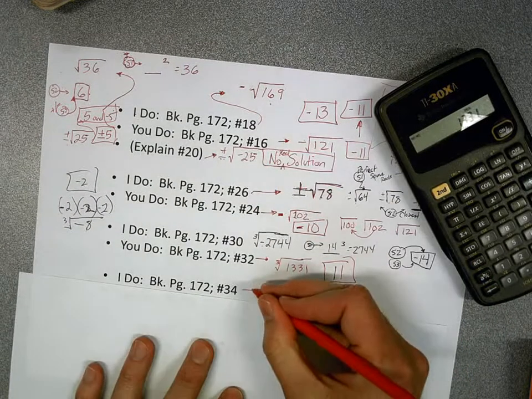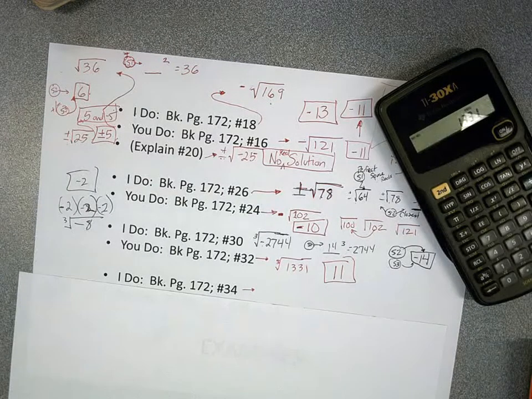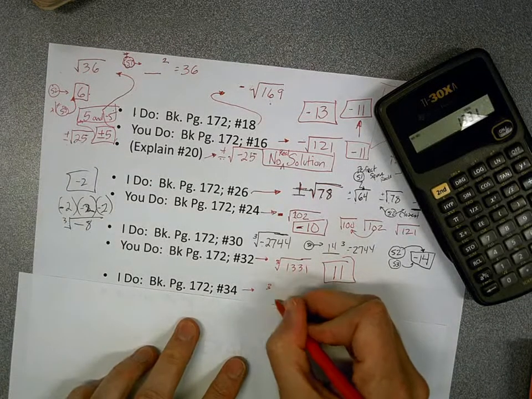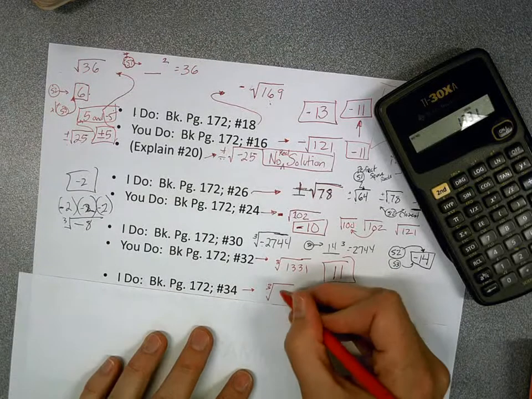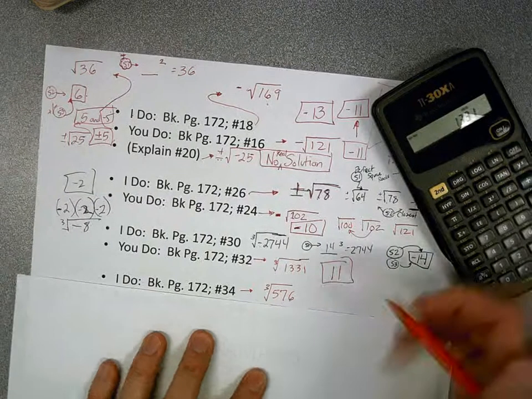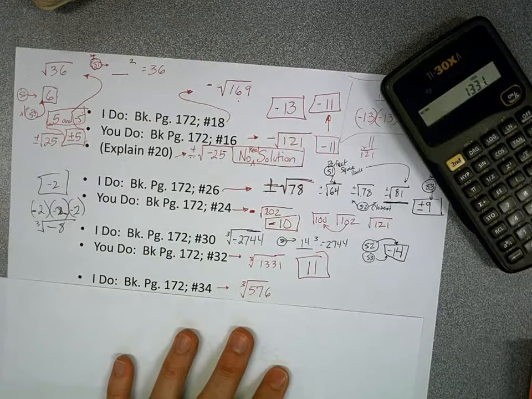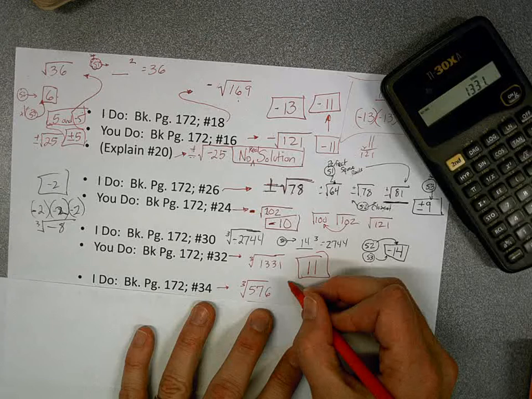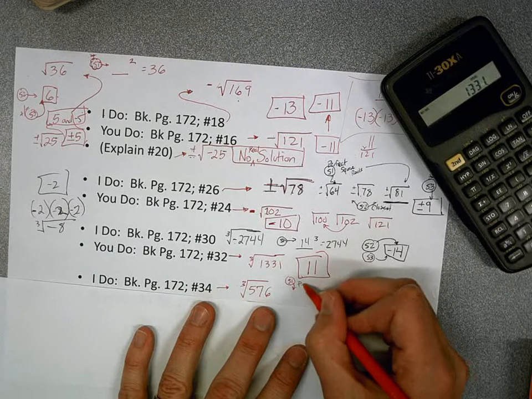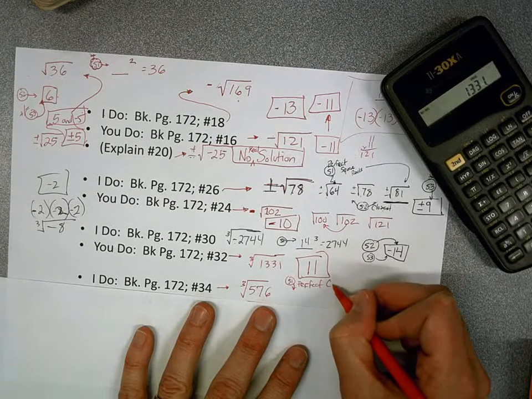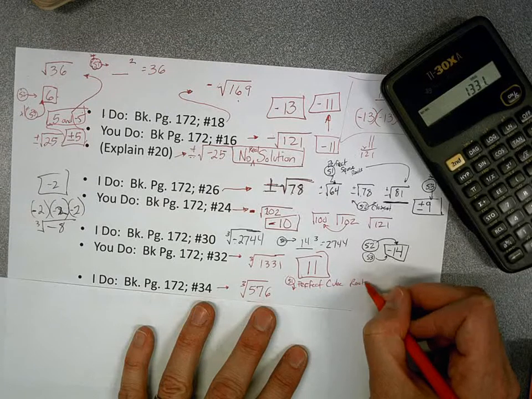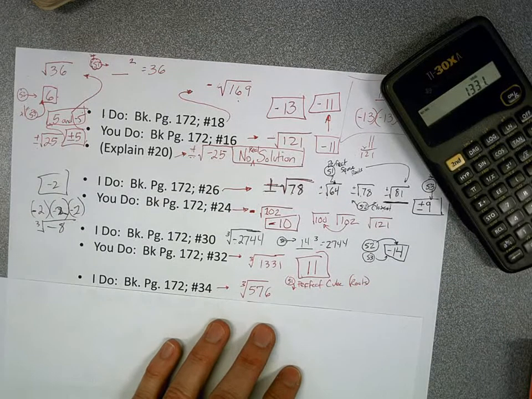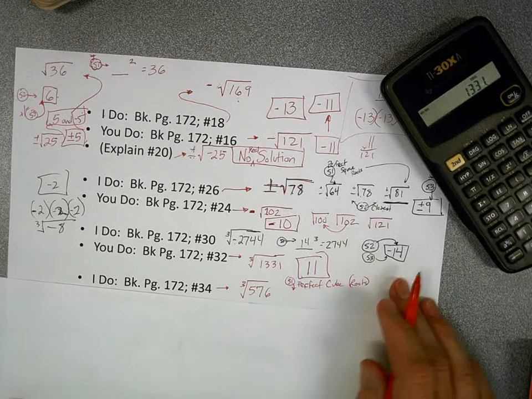Here we go. Number 34. Cube root of 576. It's asking, ladies and gentlemen, for the estimate. Okay, listen, it says don't use a calculator. Use a calculator. All right? But listen, step 1 is find your perfect cube roots, just like we did before with square roots. All right? You guys can go ahead and go.